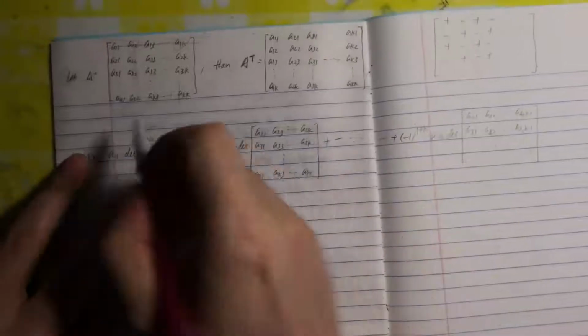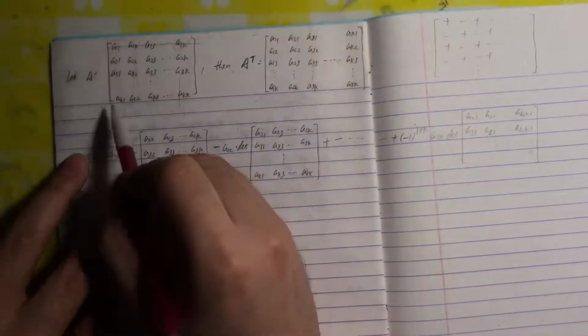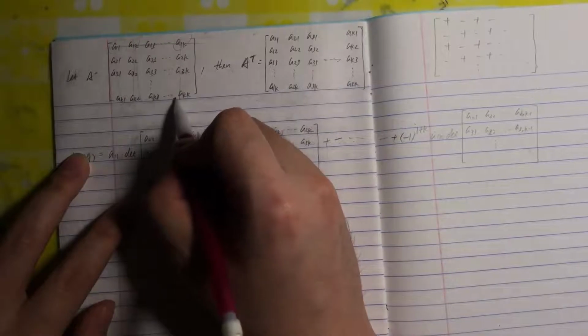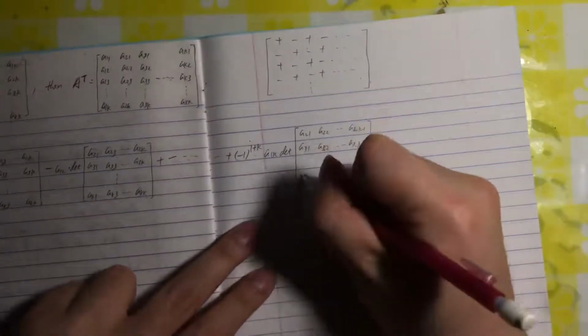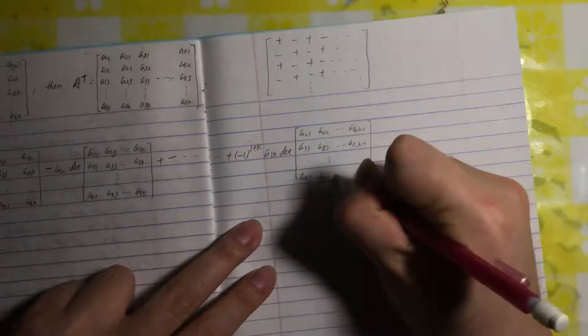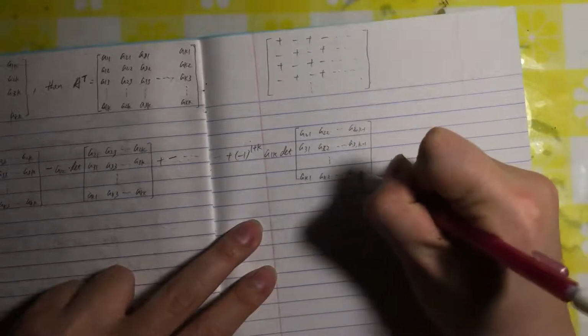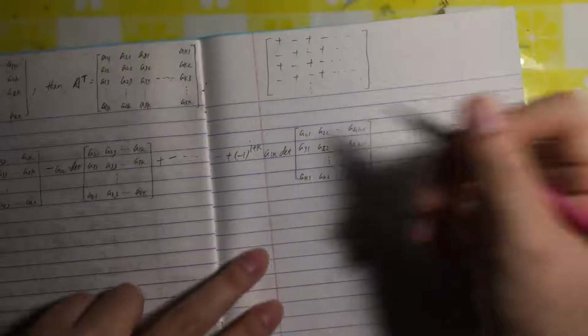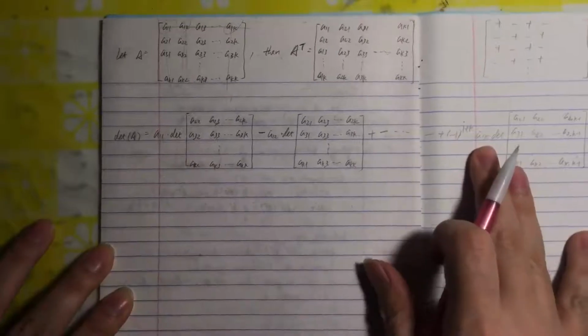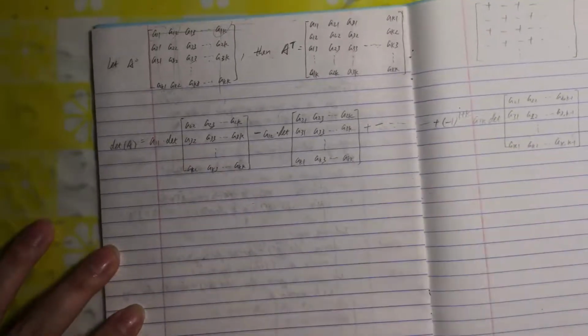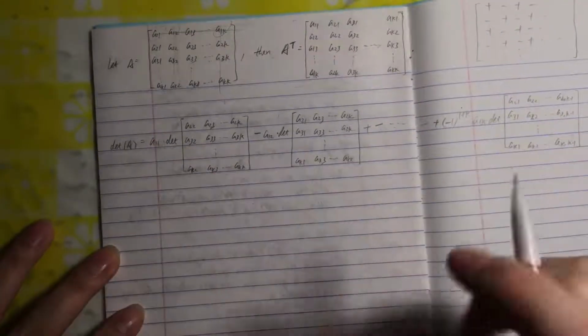And in the last row, since I crossed out the last column, it will be AK1, AK2, AK3 until AK, K minus 1. That's the determinant of the submatrix. This is the determinant of A. Next, let's write down the determinant of A transpose and show that they are exactly the same.